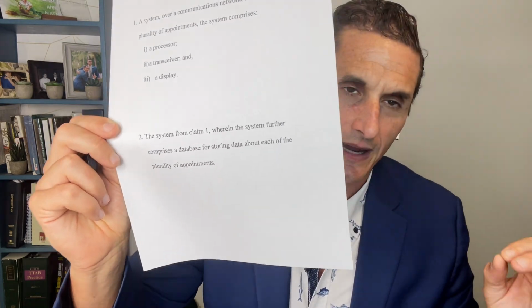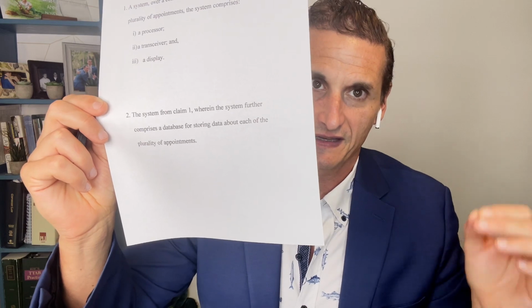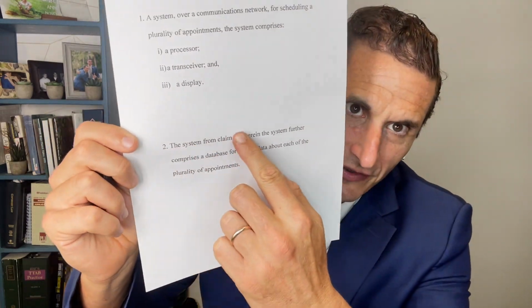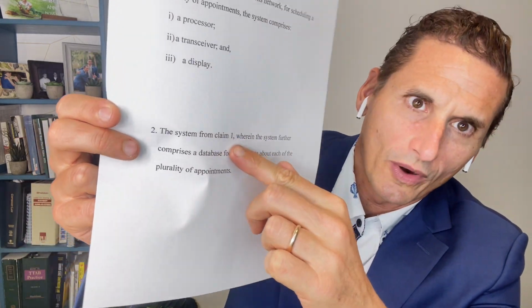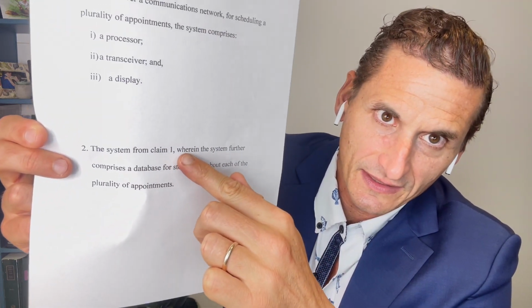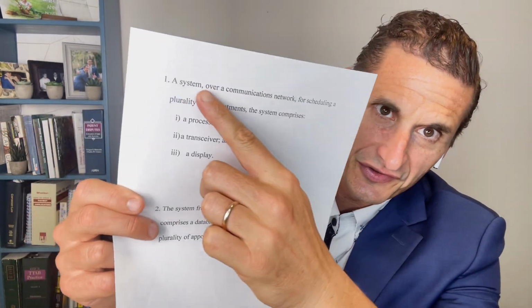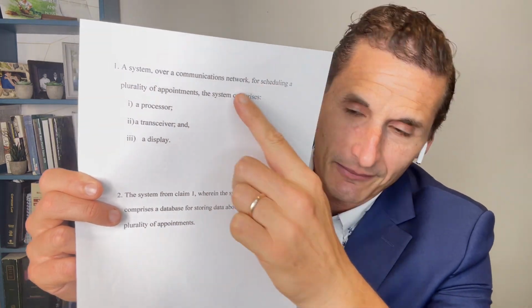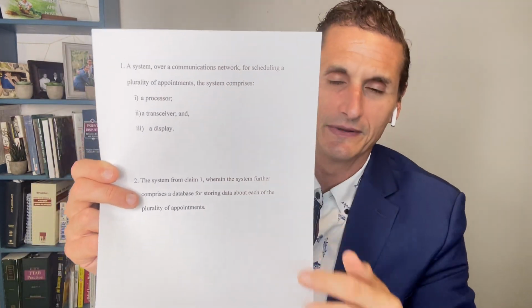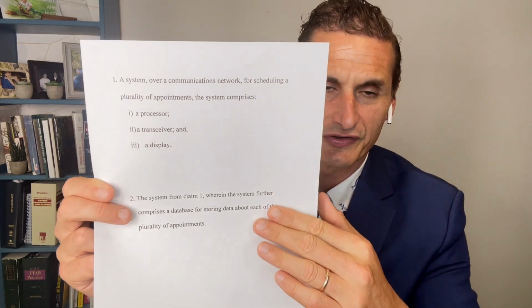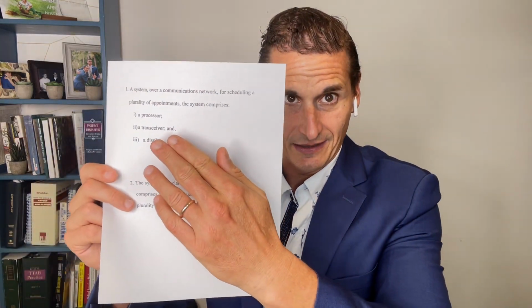And you can tell a claim is a dependent claim versus an independent claim because in the preamble, the first part of the claim, it actually tells you where it depends from. In this particular case, it says claim 1. It depends from claim 1. That's a dependent claim. Here, you don't see any claim reference. So this is the broader of the claims. Claim 2 is a narrower claim. In other words, claim 2 includes elements A, B, C, and D. And claim 1 includes elements A, B, and C.